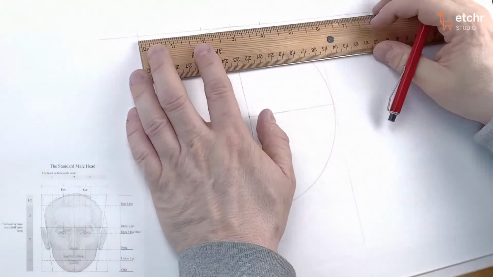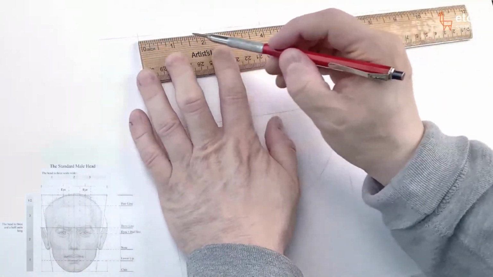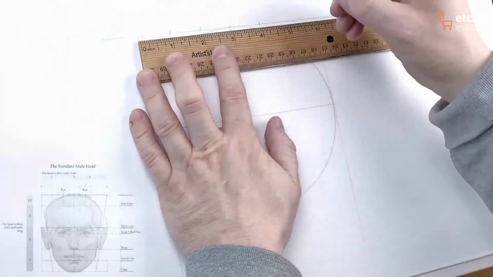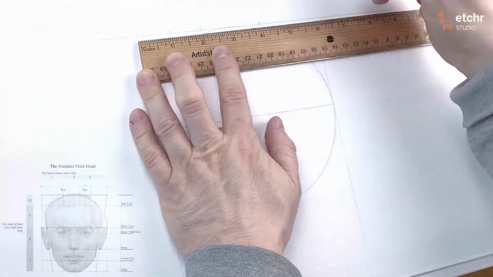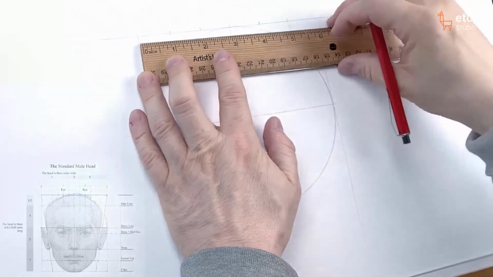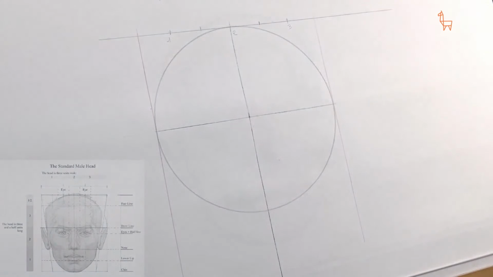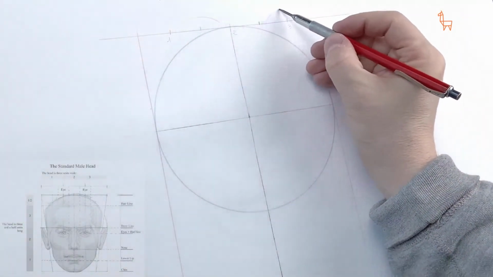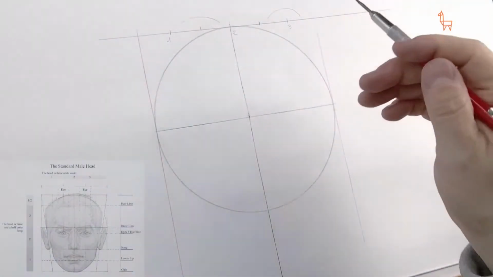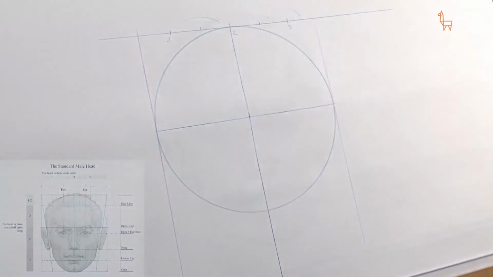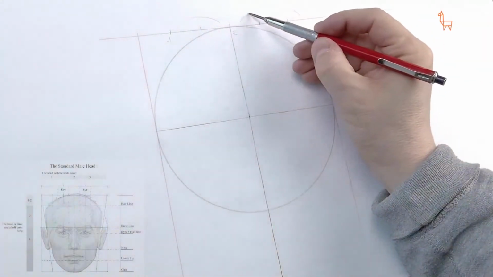Next, I split each of these 3 units in half, and then I split the resulting units in half again. So again, very mechanical, but also quite simple. These are the marks that I will be using to place the eyes.